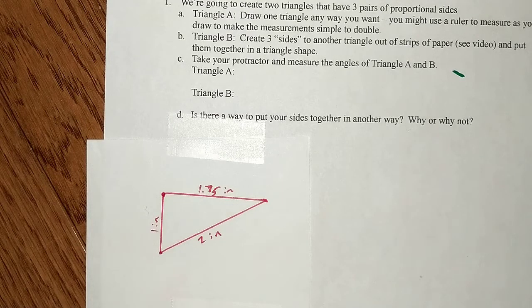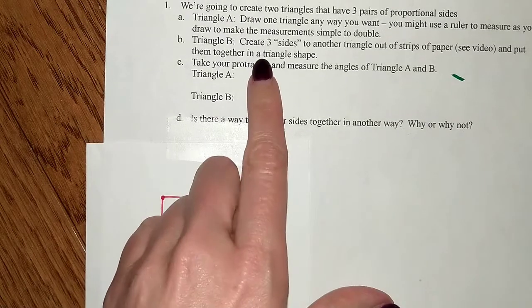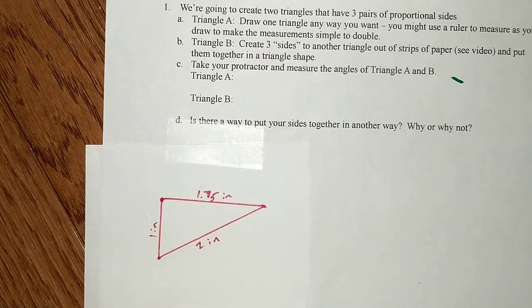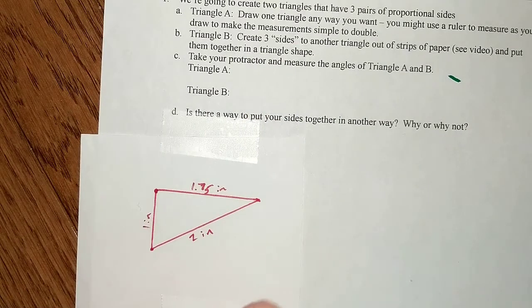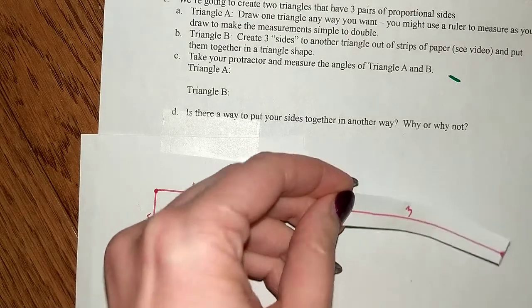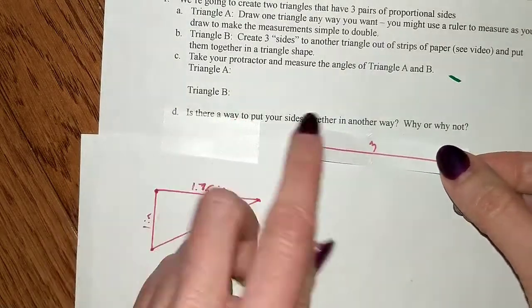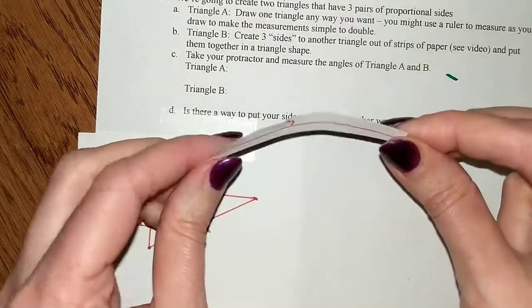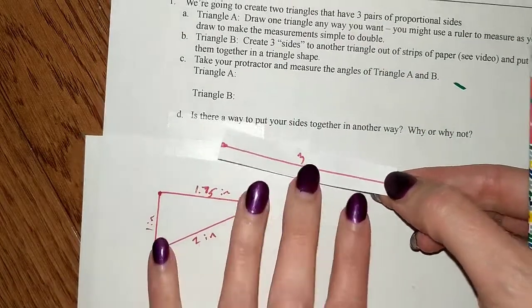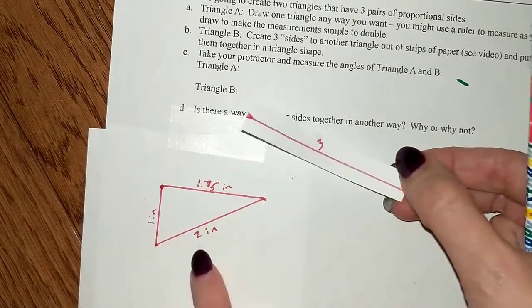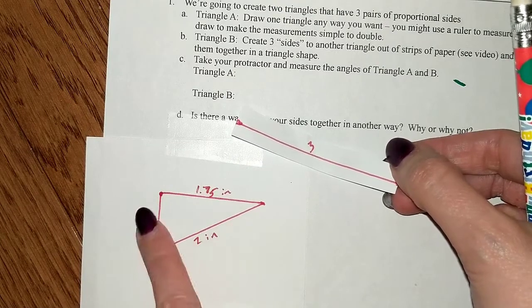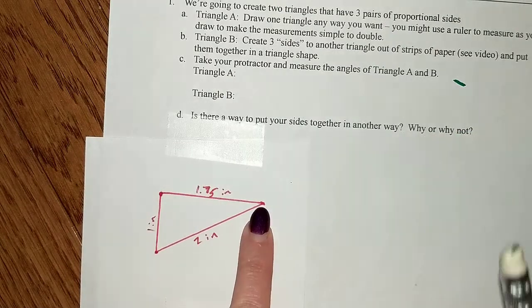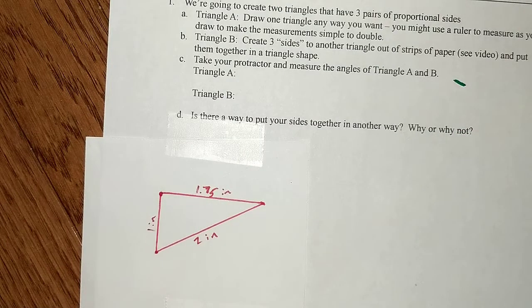Okay, so I have this, and then I'm going to create 3 sides. This is the thing: I don't know anything about the angles. I just made this on a strip of paper. Do you see that? I measured 3 inches, which is double this 1.75, right? Well, that's not double 1.75. Hold on.